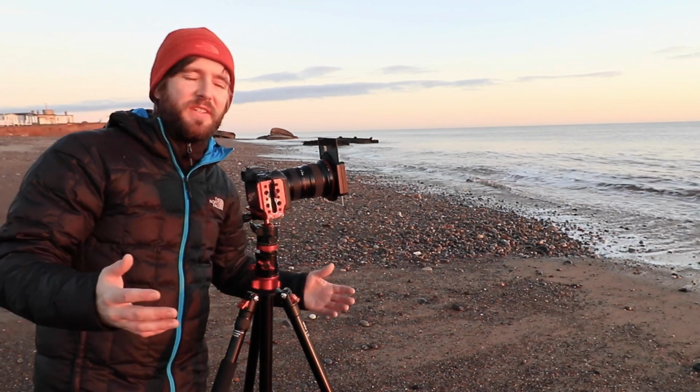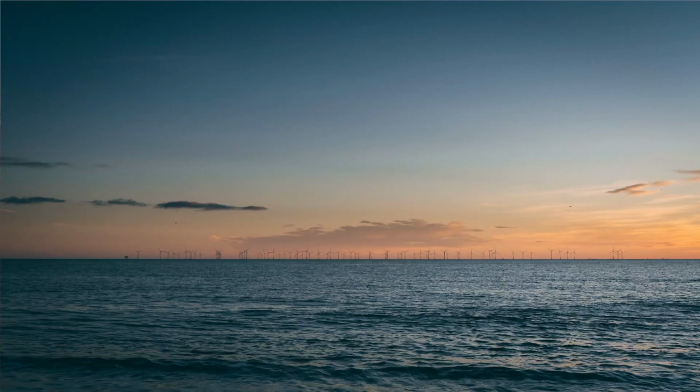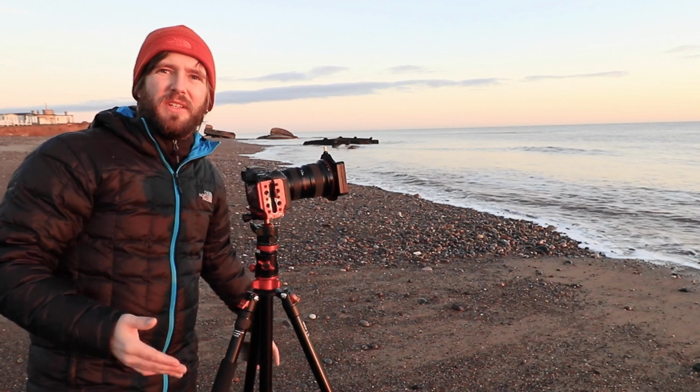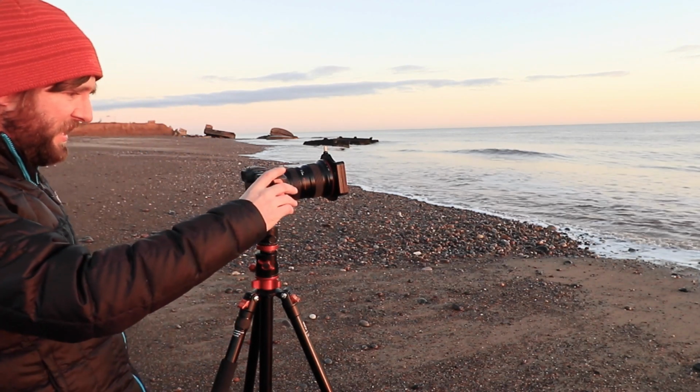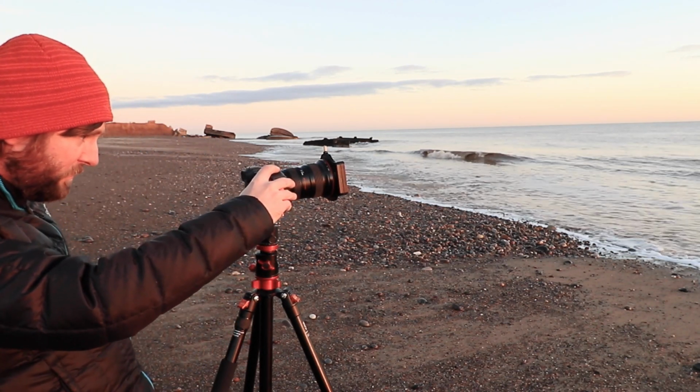So I'll throw that on the screen for you to see. And now I'm just going to take the filter off the front again, and I'll take a picture with exactly the same settings as before and be able to see the difference, probably most dramatically in the sky. Let's compare the two.